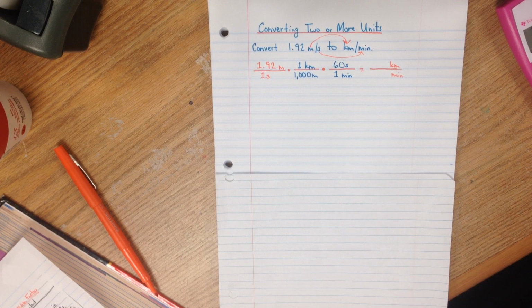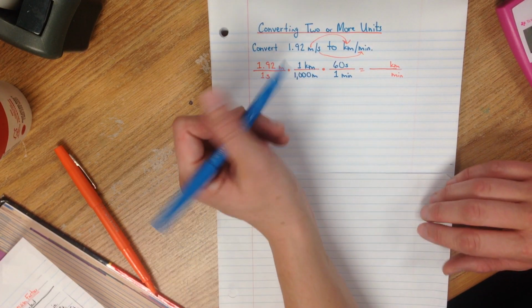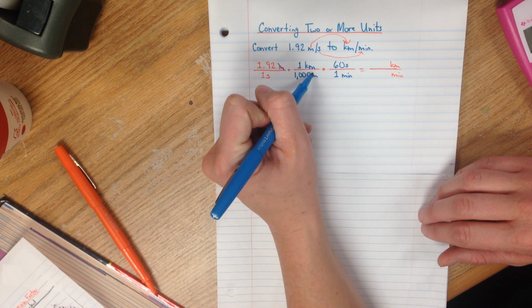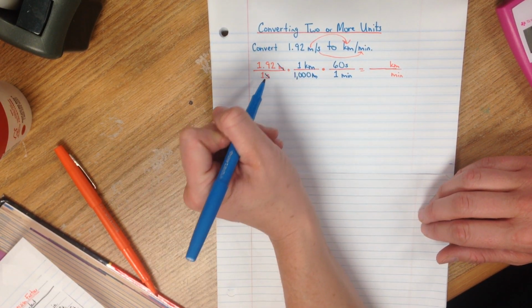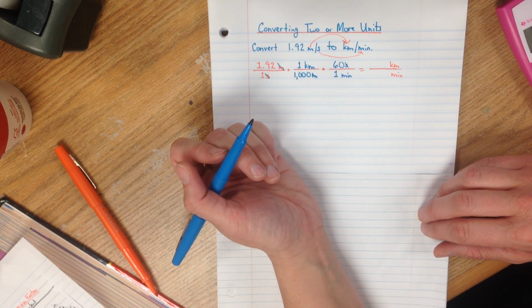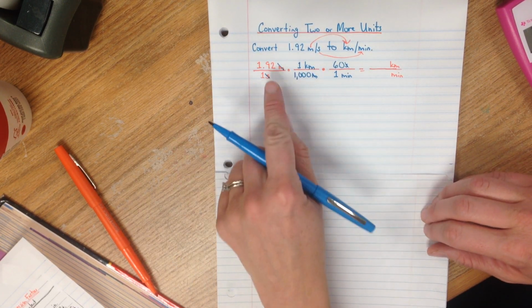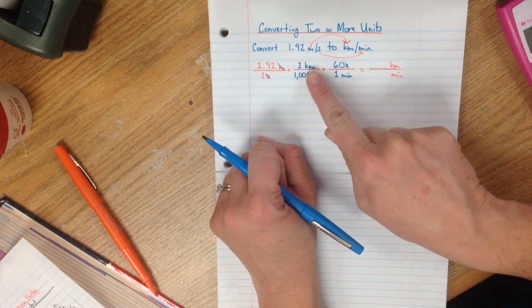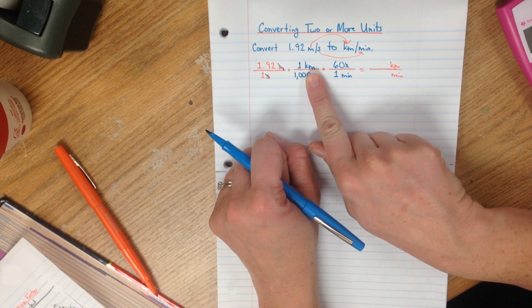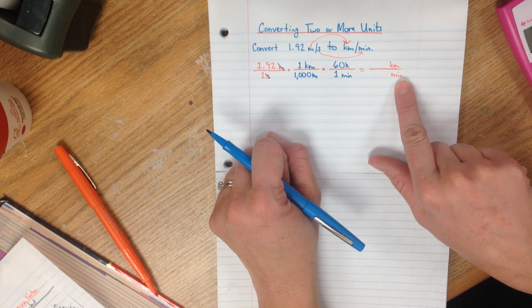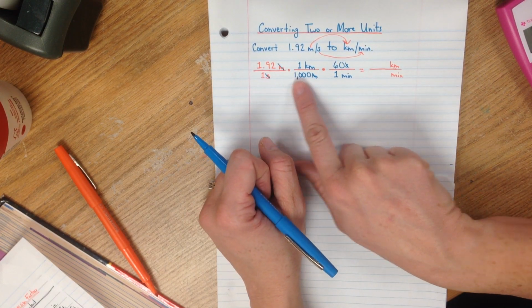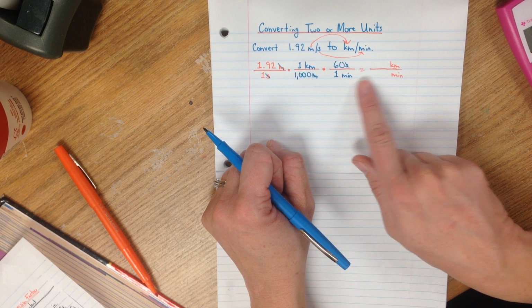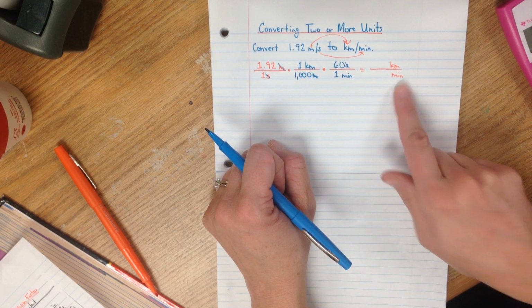Now I follow the same second step as I did before. I cross off any units that are repeated top and bottom. So I have meters here and meters here, so I get rid of them. I have seconds on the bottom and seconds on the top, so I get rid of them. And then I can double check because I'm supposed to end up with kilometers on the top. So I look, kilometers is the only unit I have left, so that's good. Minutes is what I'm supposed to have on the bottom, and minutes is the only unit I have left on the bottom, so I'm on the right track.